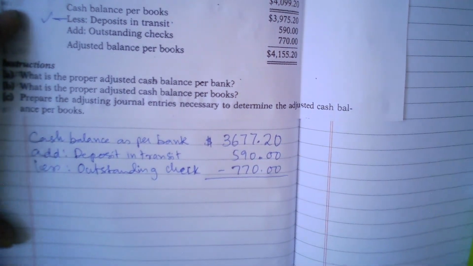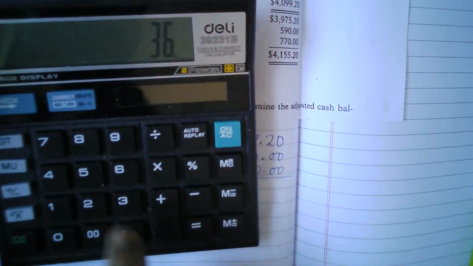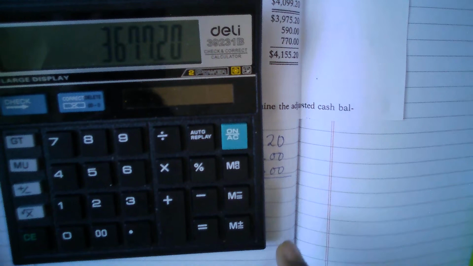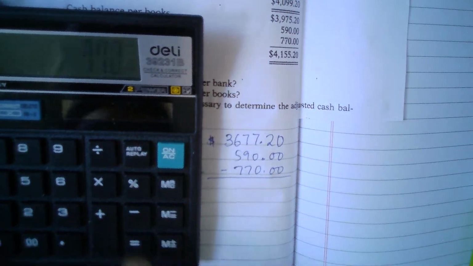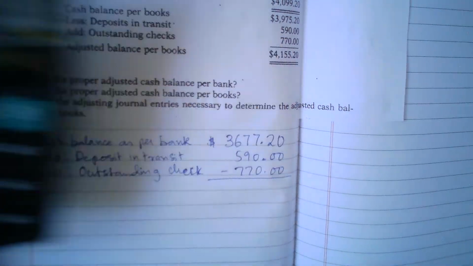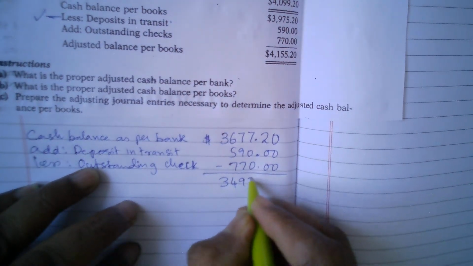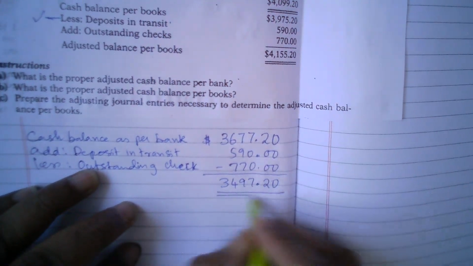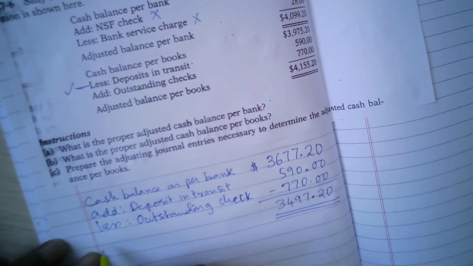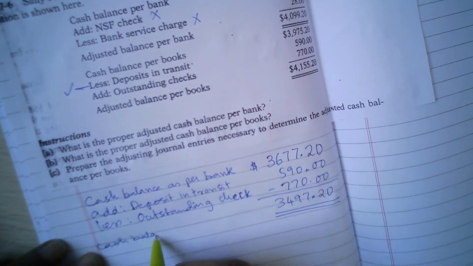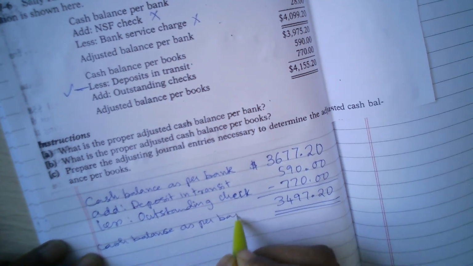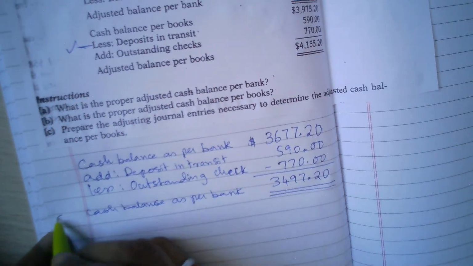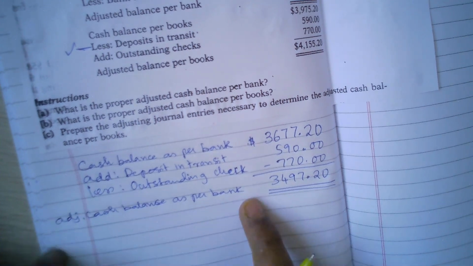So now I can find directly the balance according to the bank. What is the balance according to the bank? Simply, I take 3677.20, plus 590 minus 770. That gives me 3497.20. This is the cash balance as per bank, or you can say the adjusted cash balance as per bank.